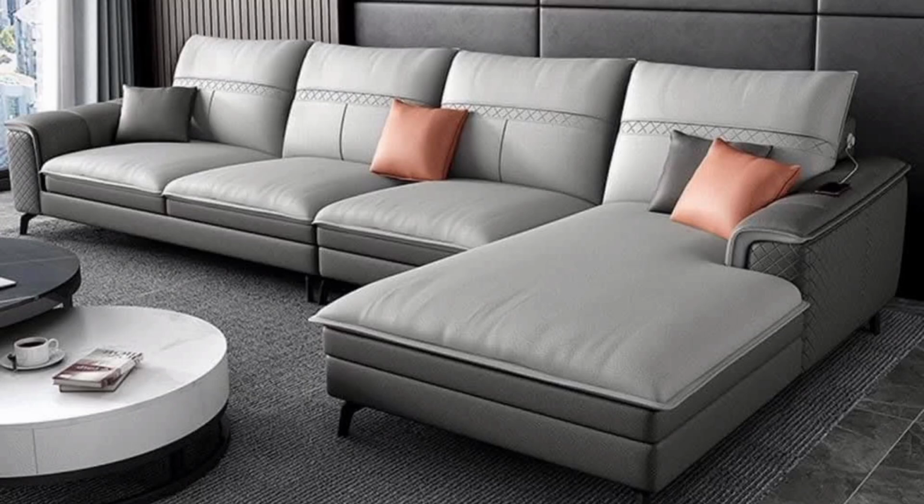Hello friends, here is the ultimate guide to sofa designs. A comprehensive overview is here.